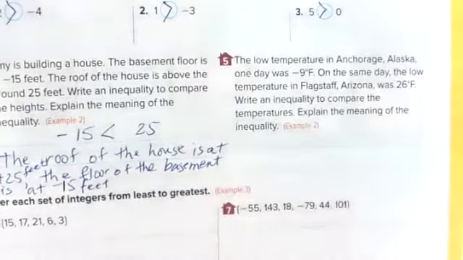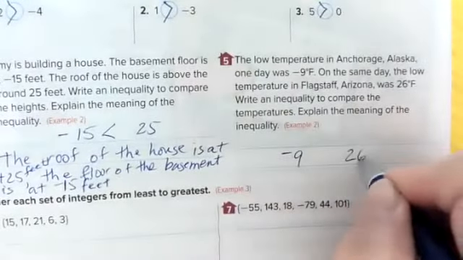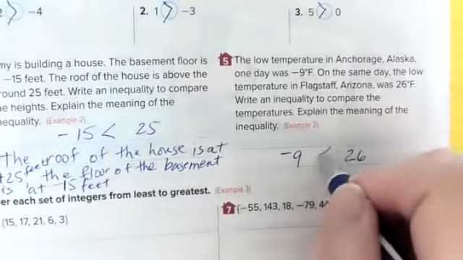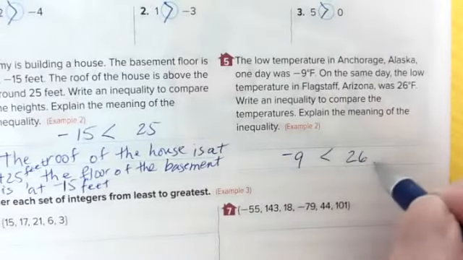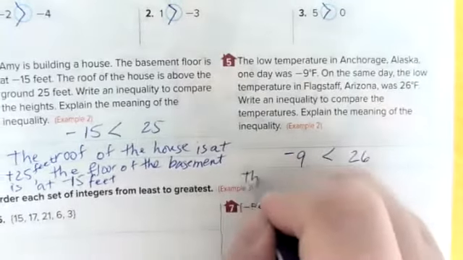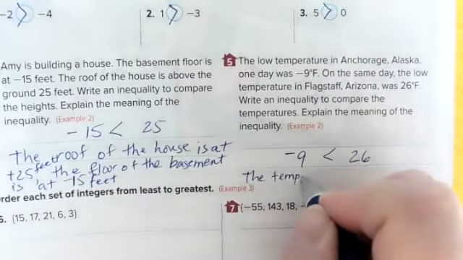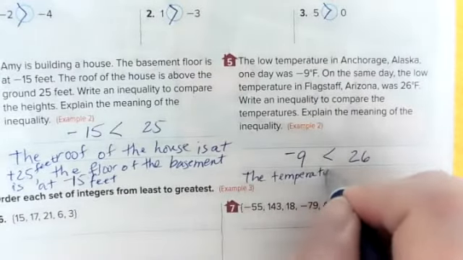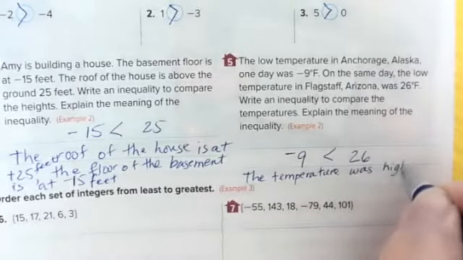So we have -9, and then we have 26. So we know that -9 is less than 26. And basically we know that it was warmer in Flagstaff. So the temperature, we'll say higher. The temperature was higher in Flagstaff.